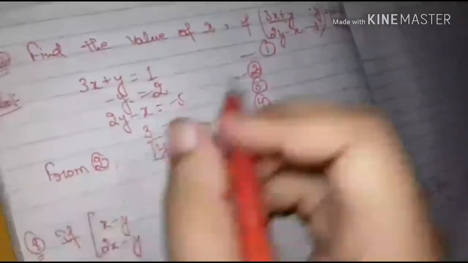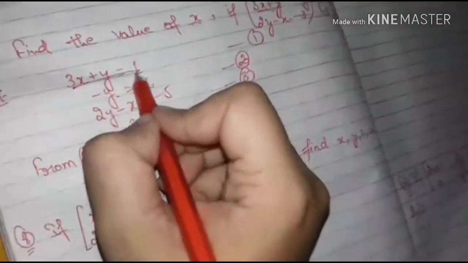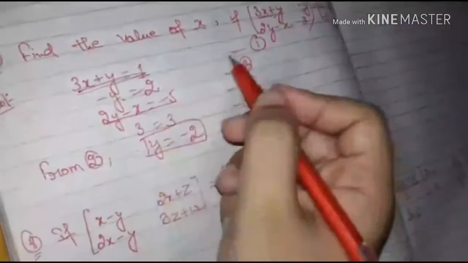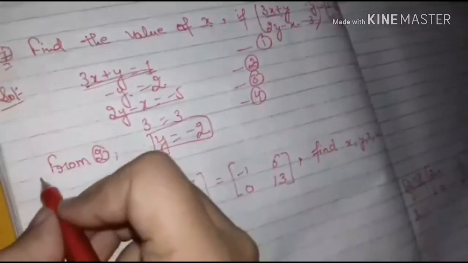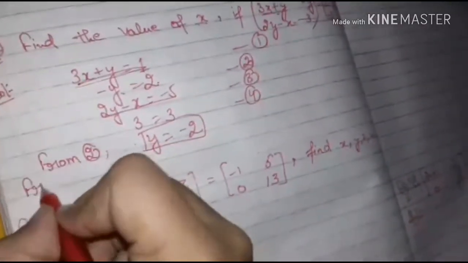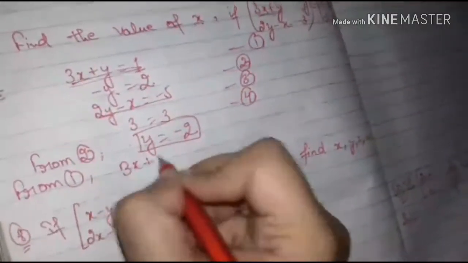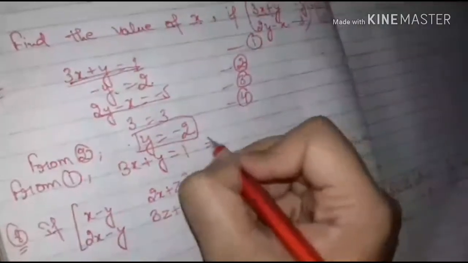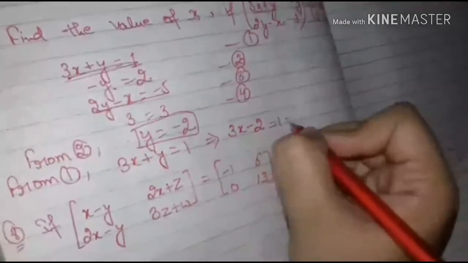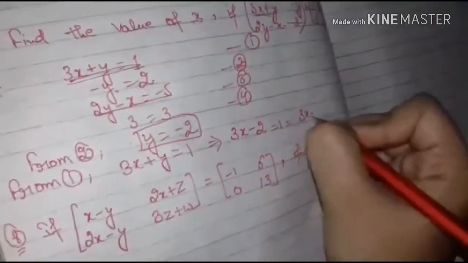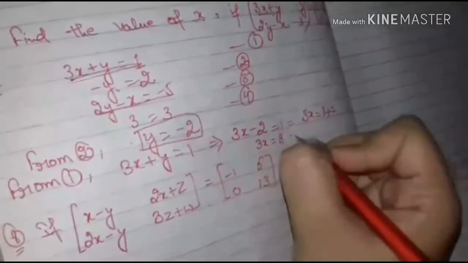From equation 2, clearly minus y is equal to 2, so y is equal to minus 2. We have the value of y, so put the value of y in the first or third equation. Let me choose the first equation. 3x plus y is equal to 1 implies 3x minus 2 is equal to 1. 3x is equal to 1 plus 2. 3x is equal to 3.